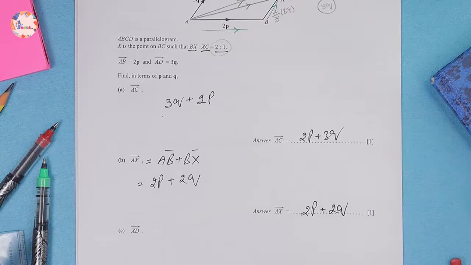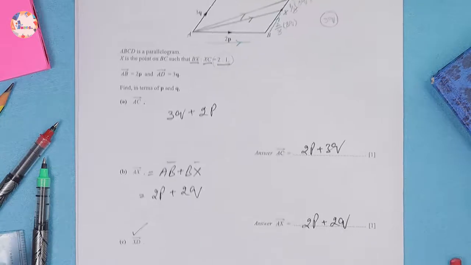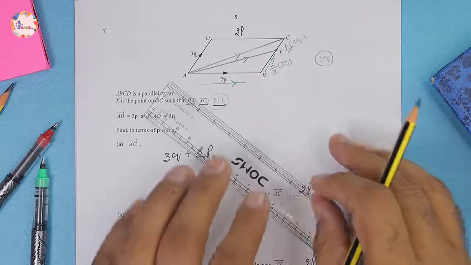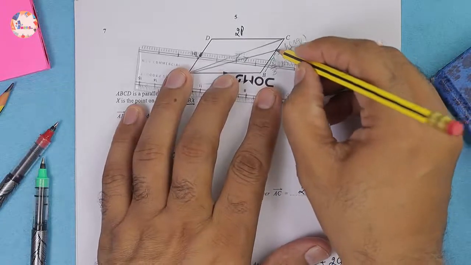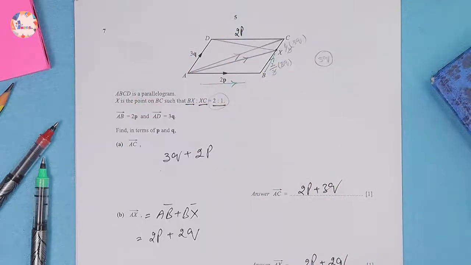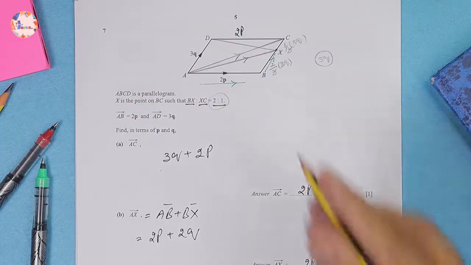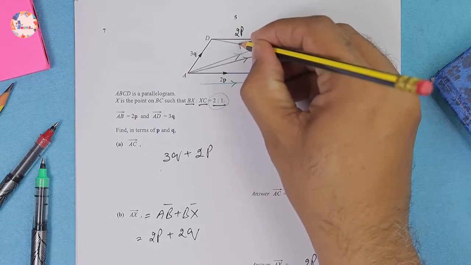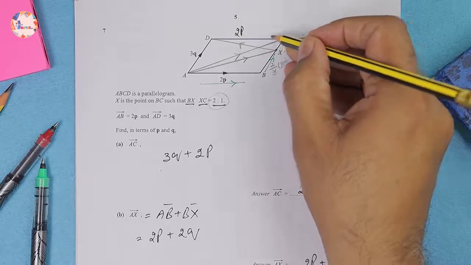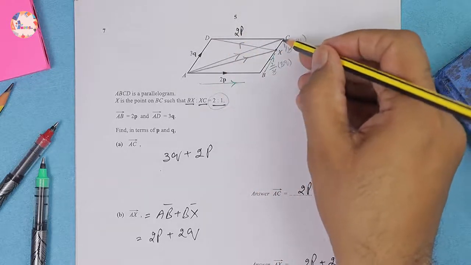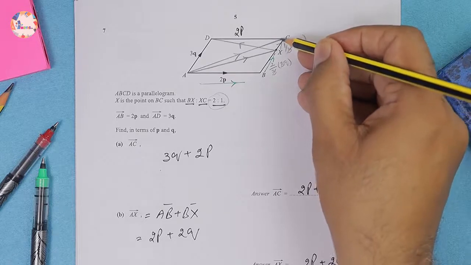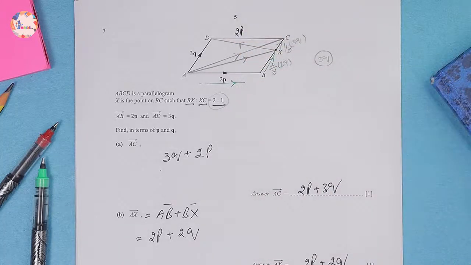Now we are supposed to find XD. So we'll have to join this XD also. X is this one and D is this one. So XD direction will be this. So we can take this route and this route. So this direction is Q, and this direction will be minus 2P.